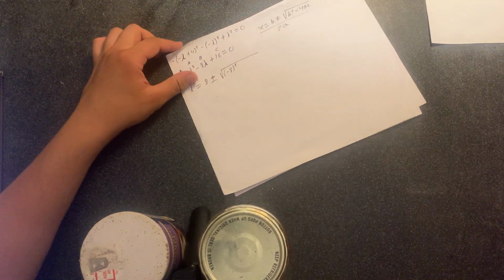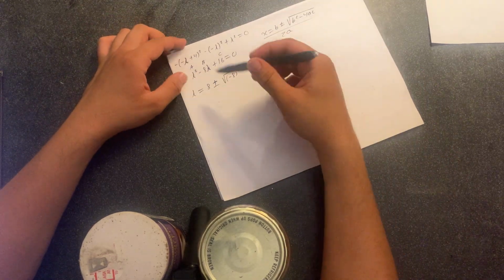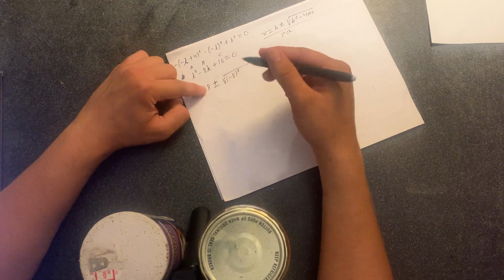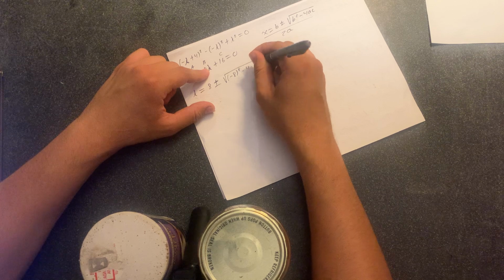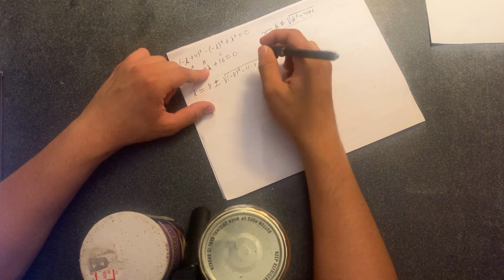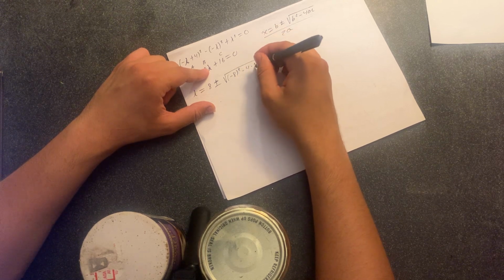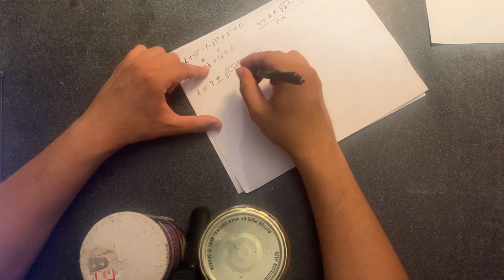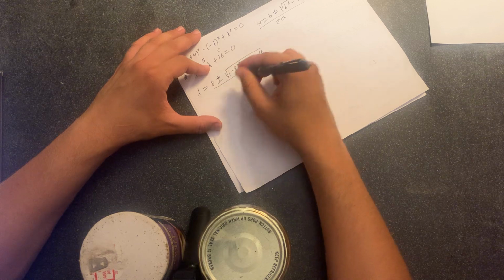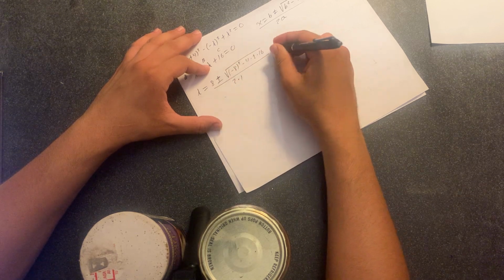In geometric terms, you get the quadratic equation. So lambda is equal to 8 plus or minus the square root of negative 8 squared minus 4 times 1 times 16, and divide by 2 times 1, which is equal to 4.